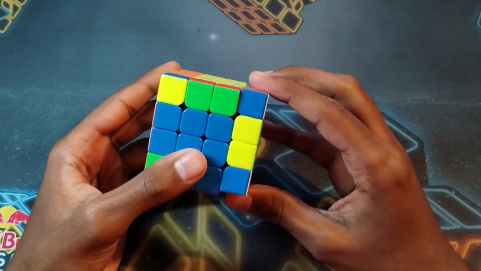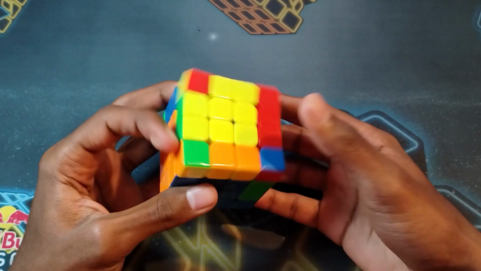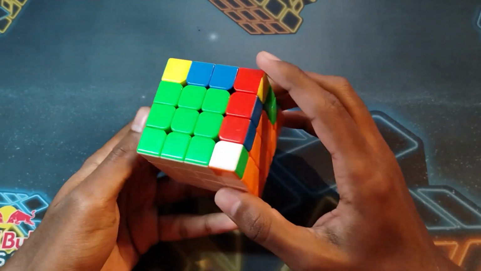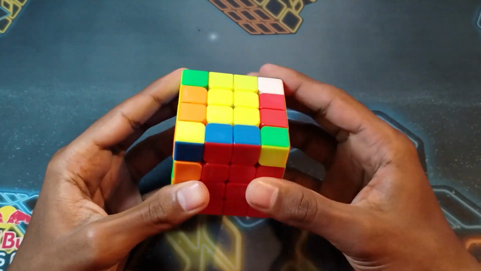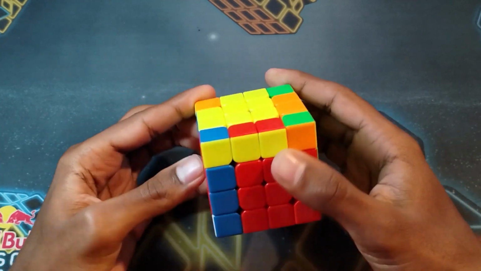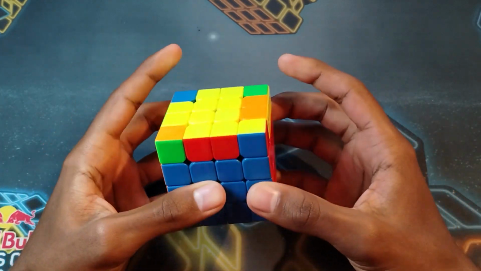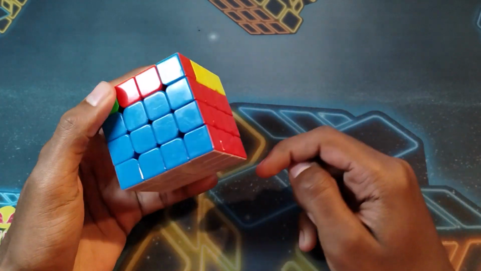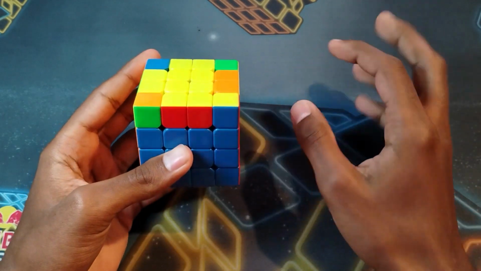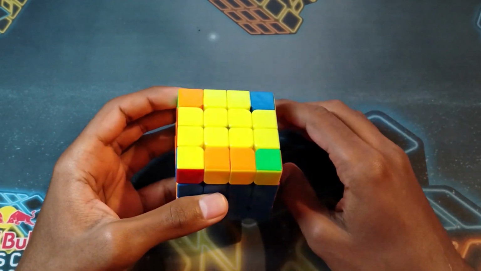So then I would just go ahead and do the 3x3 stage. Not much to talk about here. So the first pair, the second pair, and then the other 2 pairs as well. And the good thing about Yau is that your cross is already solved, so you can just jump straight into F2L. You don't have to solve the cross when you reach 3x3.